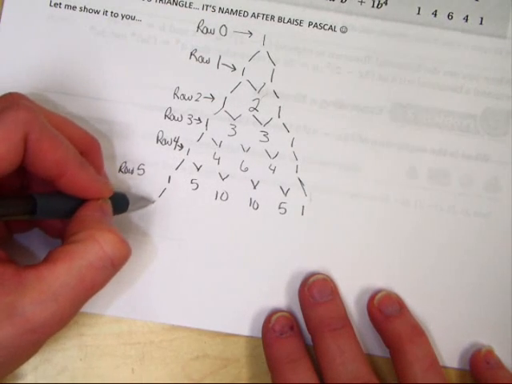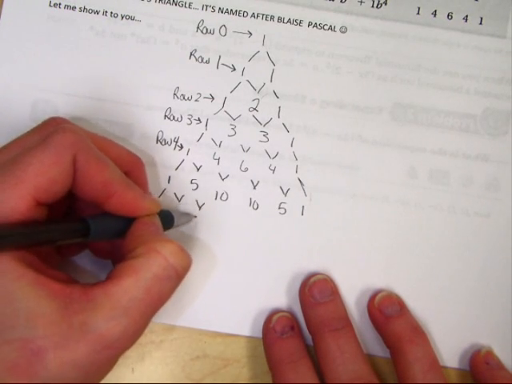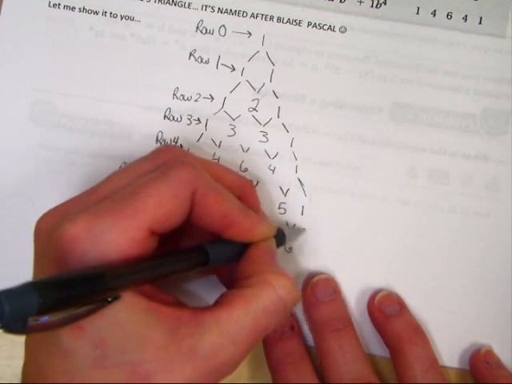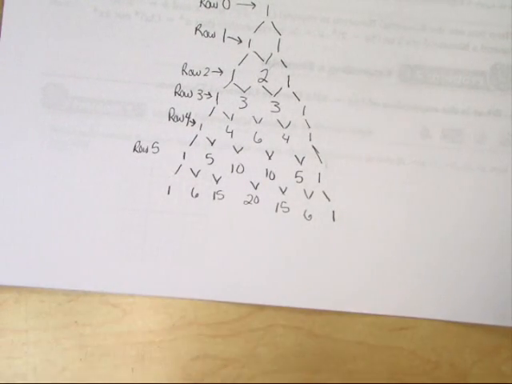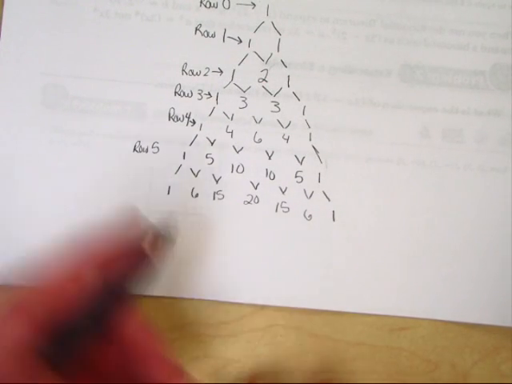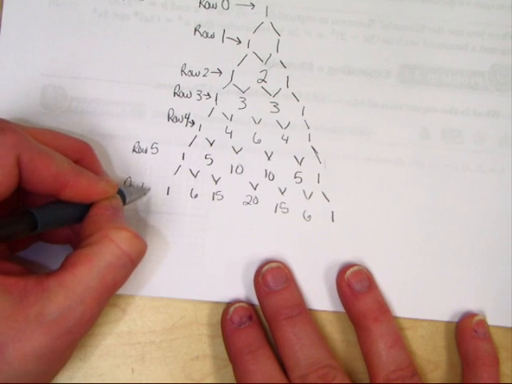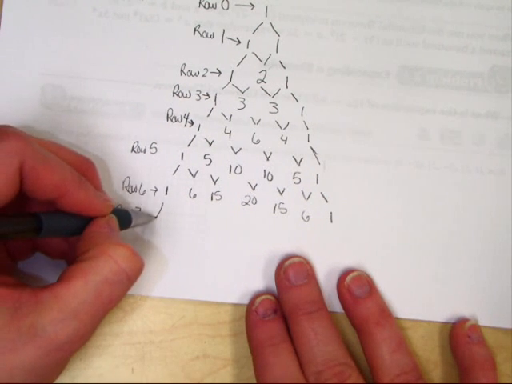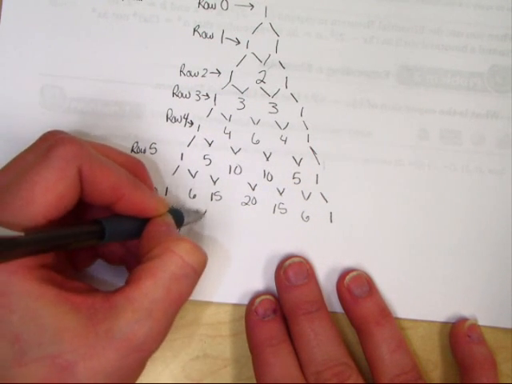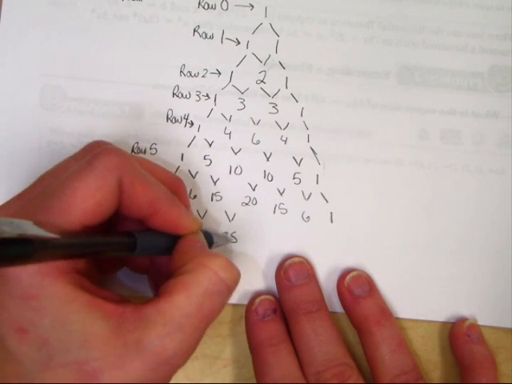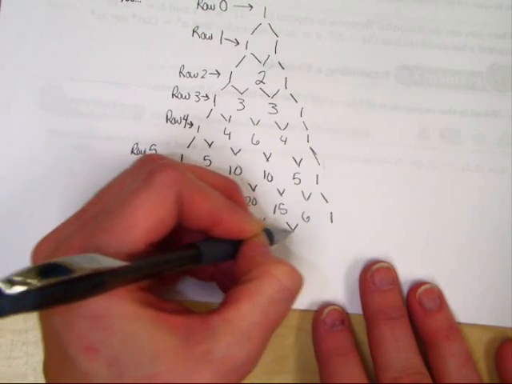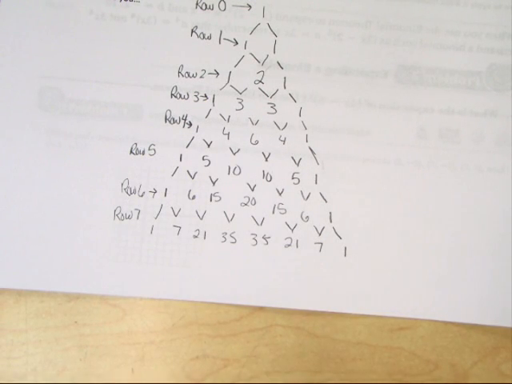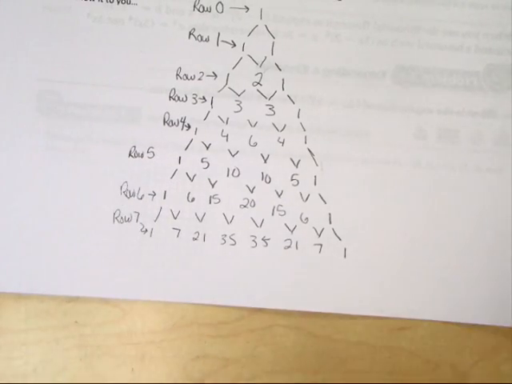Okay, row 6. You bring down the 1, you make this a 6, you make this a 15, you make this a 20, make this a 15, make this a 6, and bring down your 1. And you can see the triangle just continues and continues in this pattern. That was row 6. I think on your homework you're going to have to get to like row 8, so I'll at least get you to row 7, okay? So bring down the 1, add to get 7, add to get 21, add to get 35, add to get 35, add to get 21, add to get 7, and bring down the 1. Now I'll teach you how we're going to use this today, all right? So this was row 7.